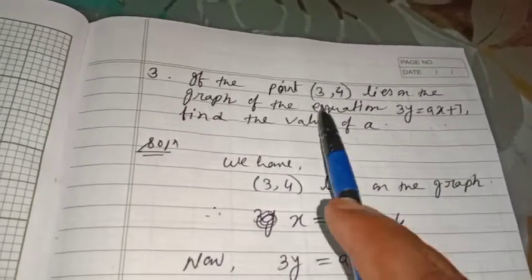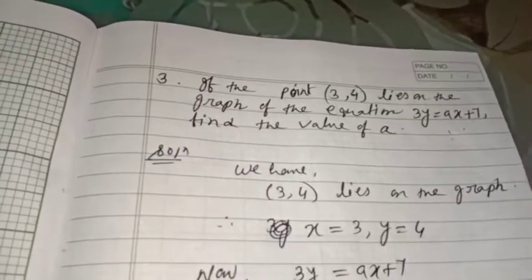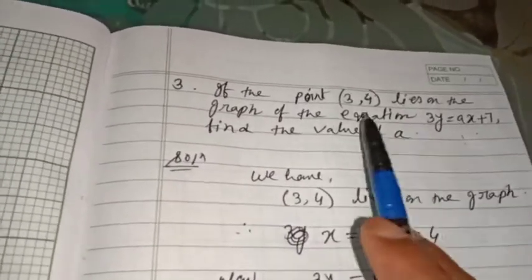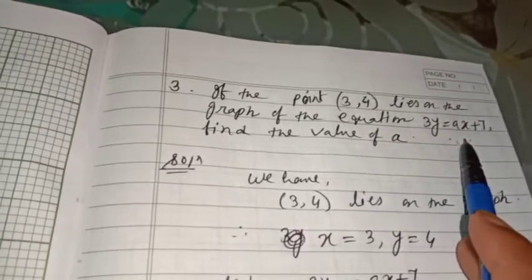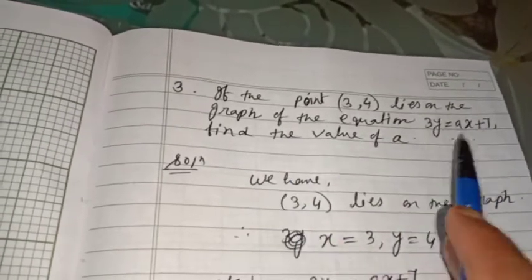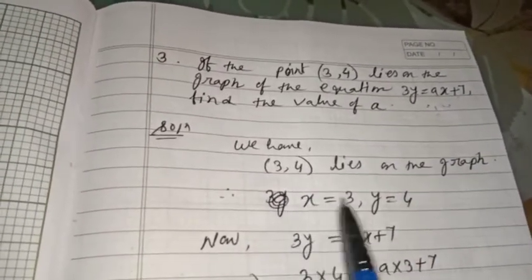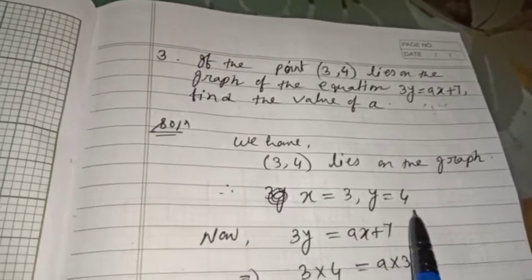That means this is a solution of this equation, as we already learned in the previous graph. If this point lies on the graph of this equation, this is a solution. Solution means x is equal to 3 and y is equal to 4.